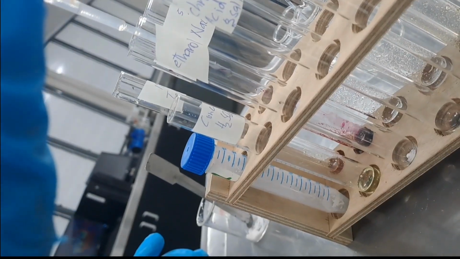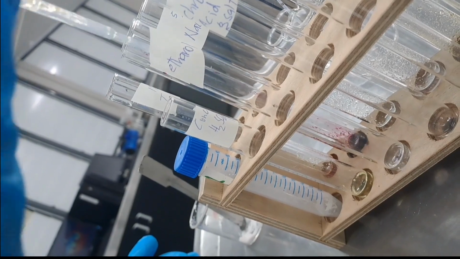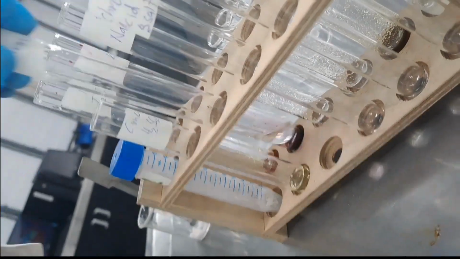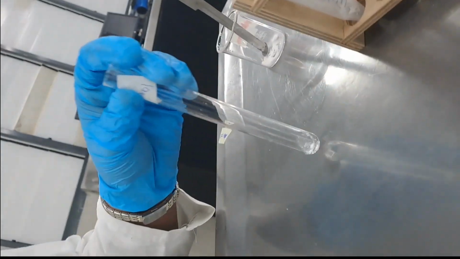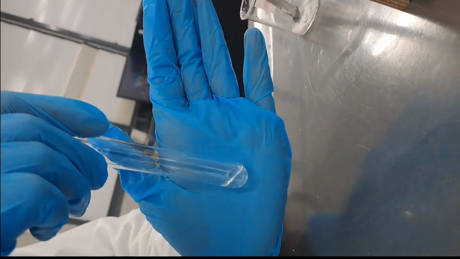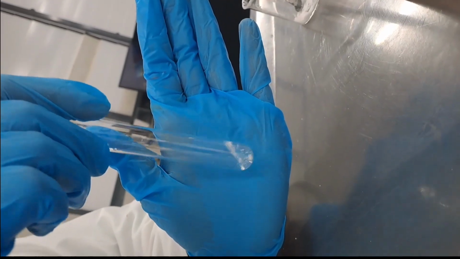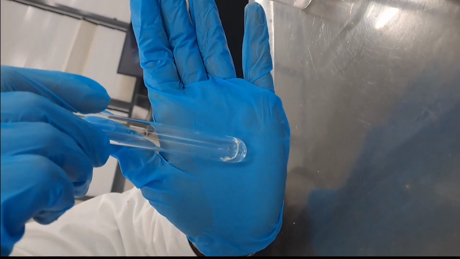Next up, a small amount of the unknown was added into the test tube labeled ethanol, and a few drops of ethanol solution were added into the test tube and shaken properly. It was observed that the unknown solution was soluble in ethanol solution.